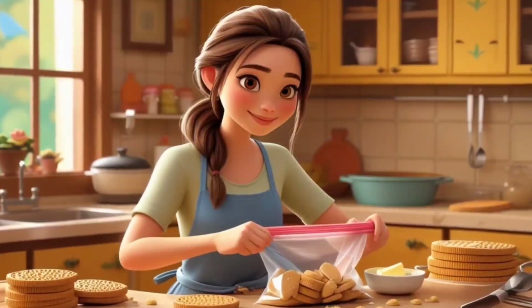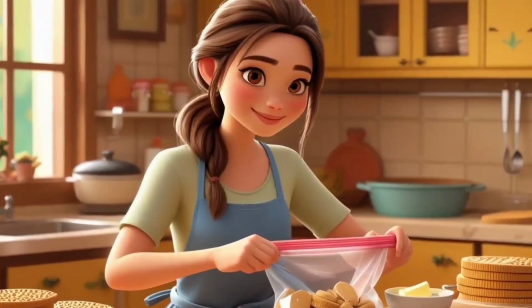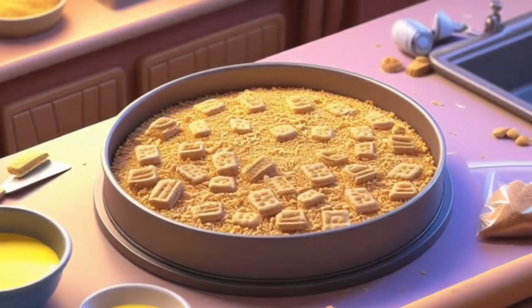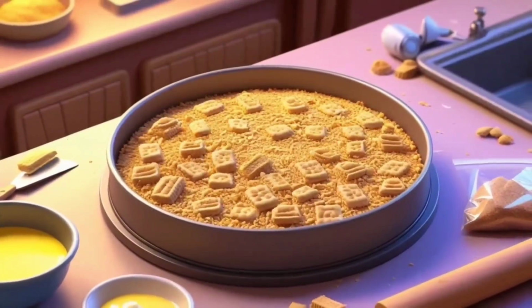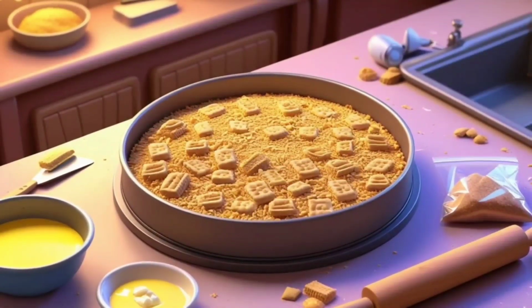First, we make the base. Take some Lotus biscuits and crush them into small pieces. Then, mix the crumbs with melted butter. Press this mixture into the bottom of a cake pan. This is the crunchy base that my family really loved.